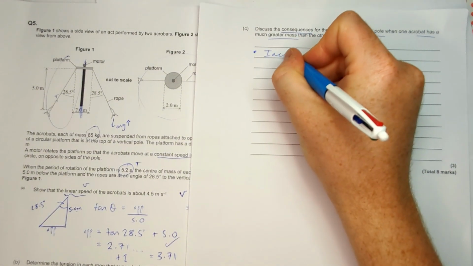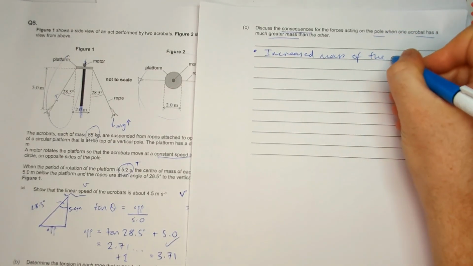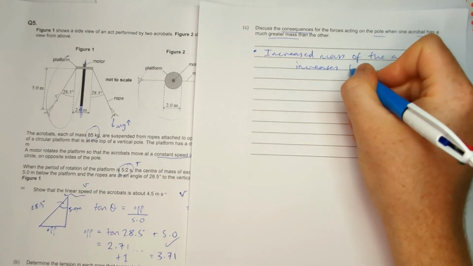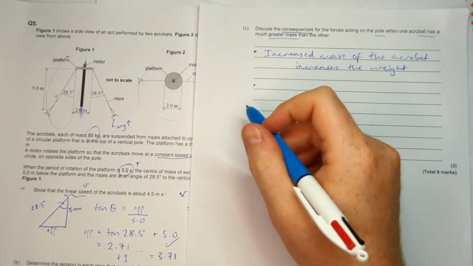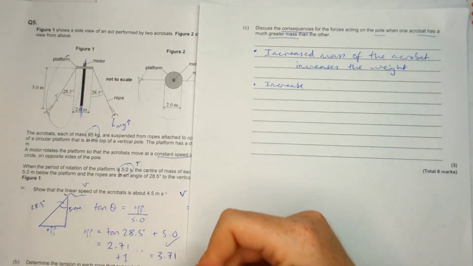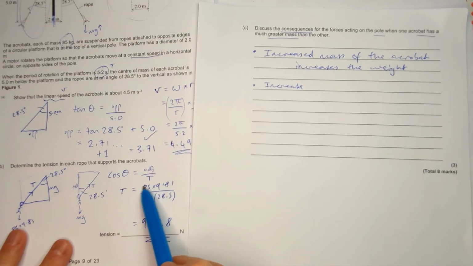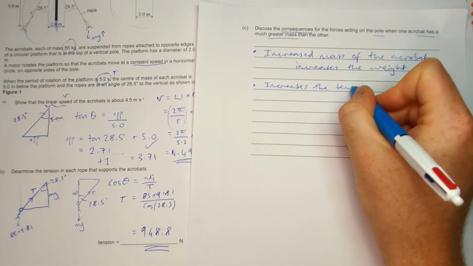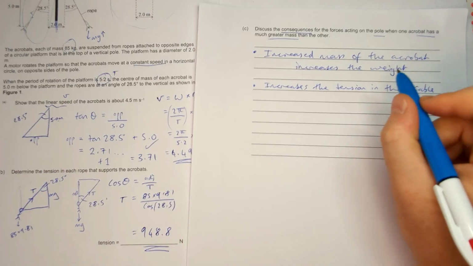So you'd say something like the increased mass of the acrobat is going to increase the weight. So that increases the weight, you can say downwards, but that's just an obvious mark, which is quite nice. That's then going to increase the tension. So if you imagine when we worked out tension earlier, the mass of the person was pretty important. We're working out the tension, so that increases the tension in that cable next to that acrobat who's got increased mass.